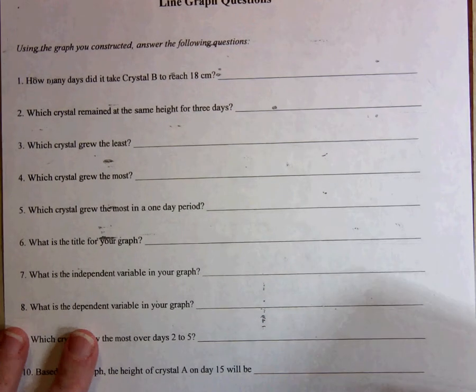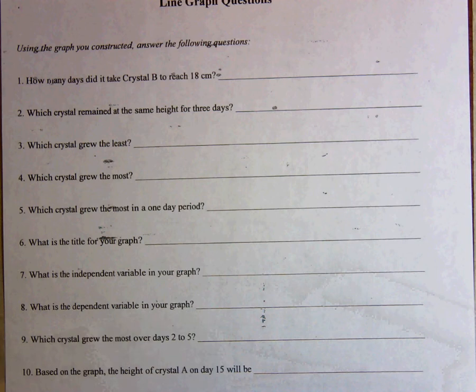At that point, you'll be able to answer the questions on the next page that are about the graph that you just made. If you have any questions, come ask me.